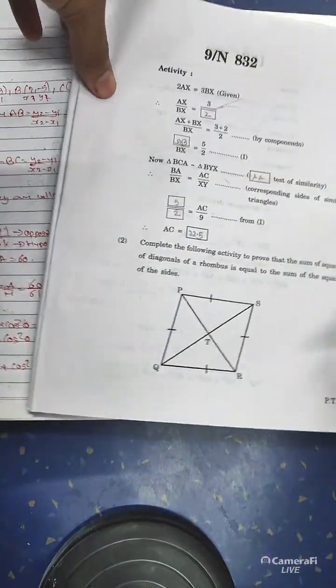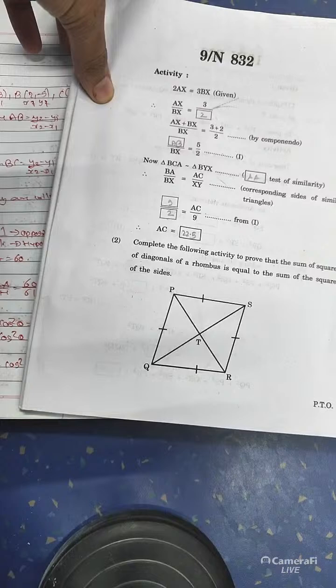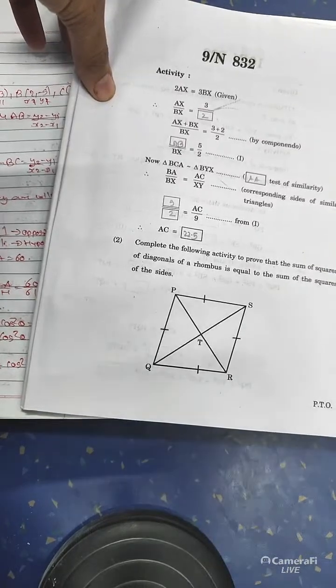Next we move to the activity form. Okay, everyone is saying hi. Shadow status.